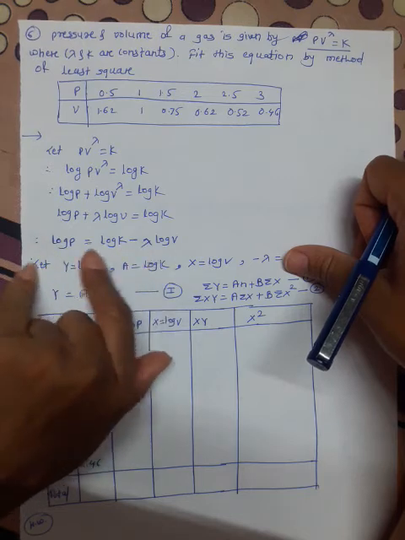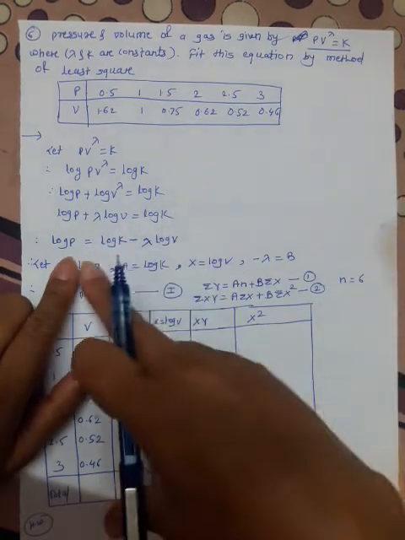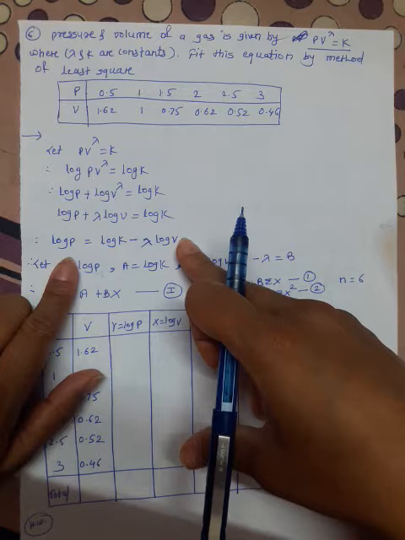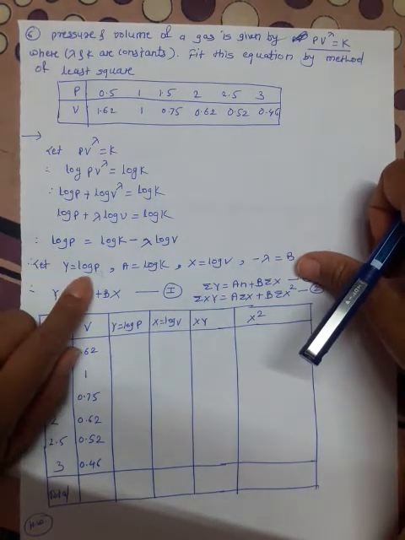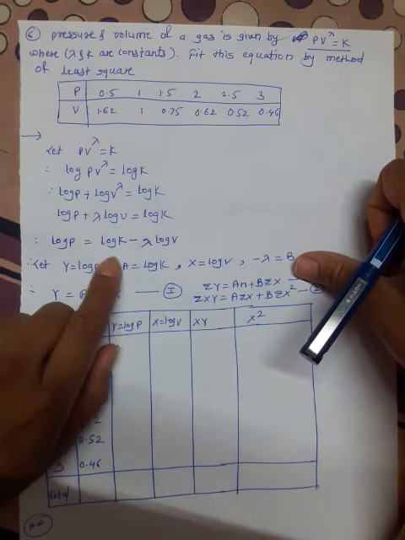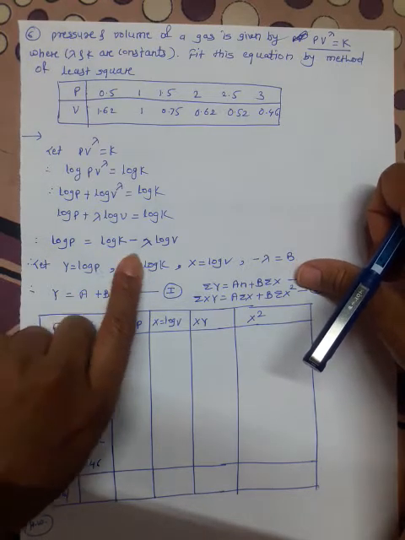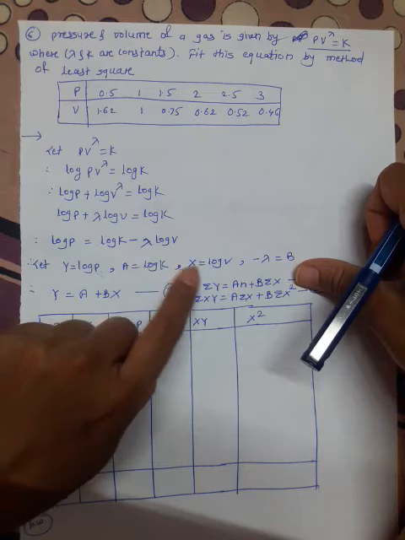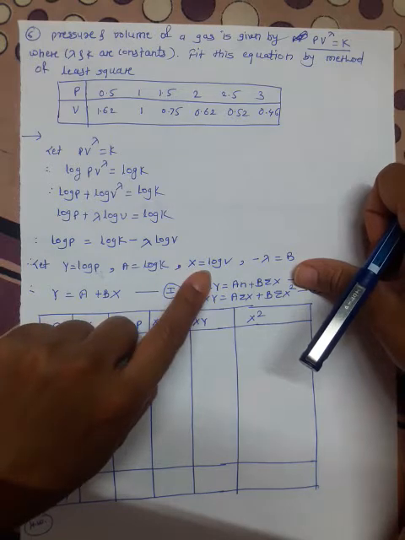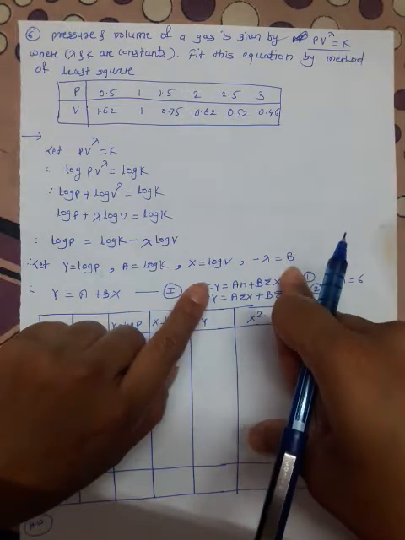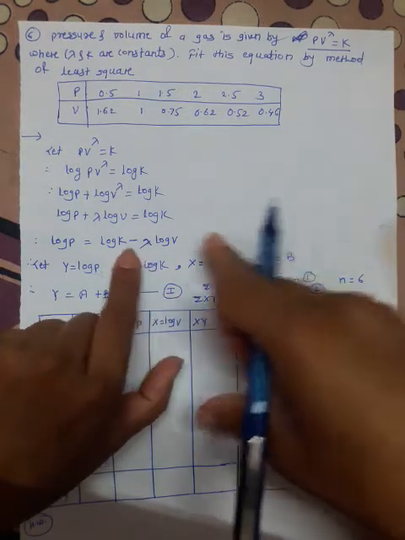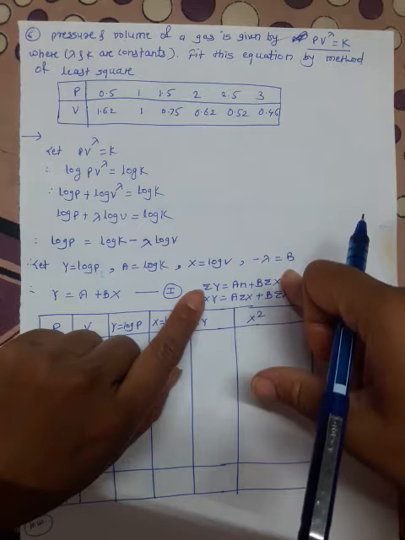Now this becomes our format, y is equal to a plus bx. For that we substitute y is equal to log p, a is equal to log k, and x is equal to log v, and minus lambda becomes b.